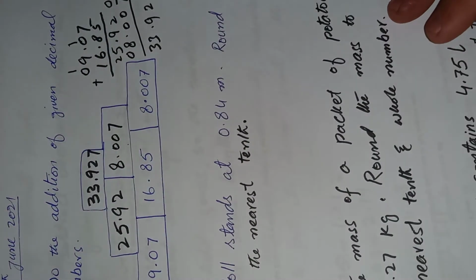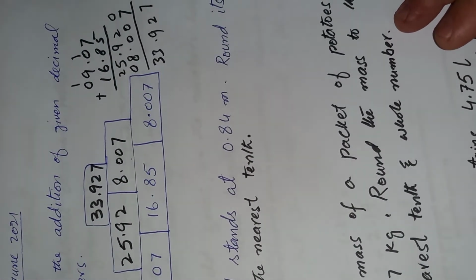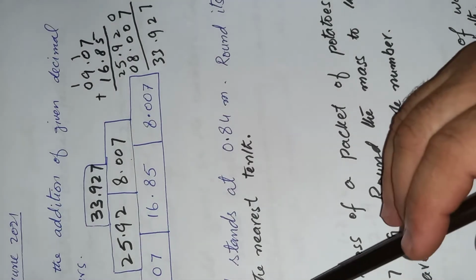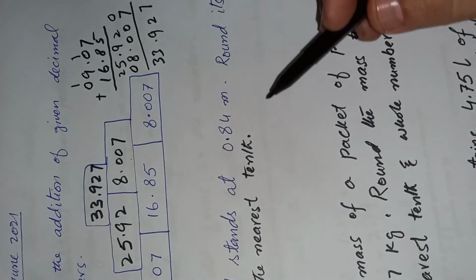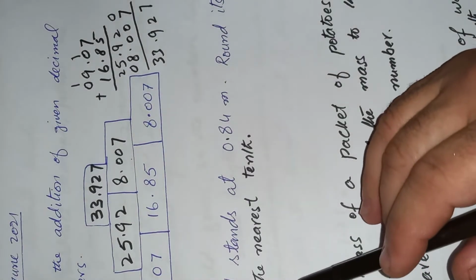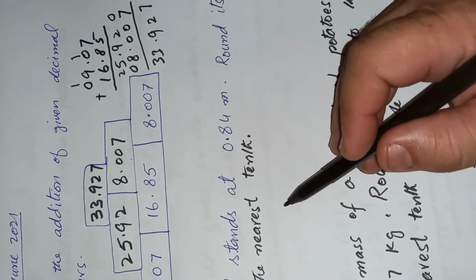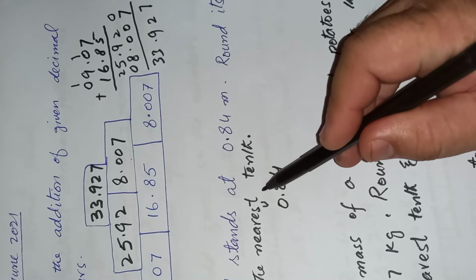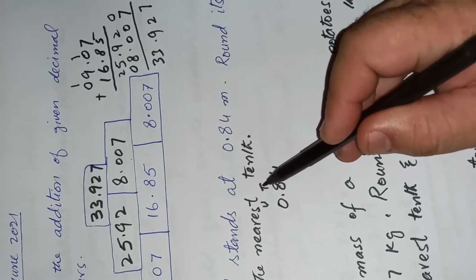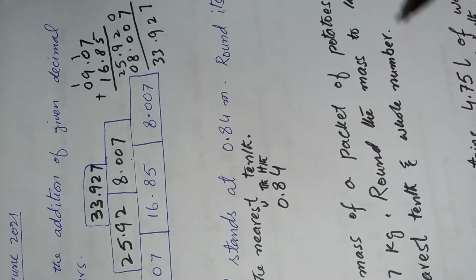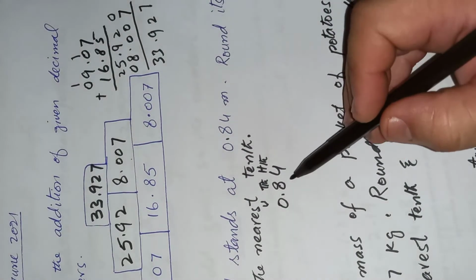The next question is about a doll that stands at 0.84 meter; round its height to the nearest tenth. So the doll stands at a certain length, 0.84 meter. Now we have to round its height to the nearest tenth. So this is 0.84. This is the unit, this is tenth, and this is hundredth. To the nearest tenth, we have to go till this place.